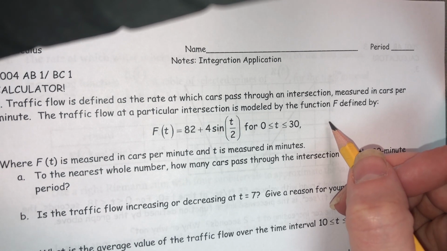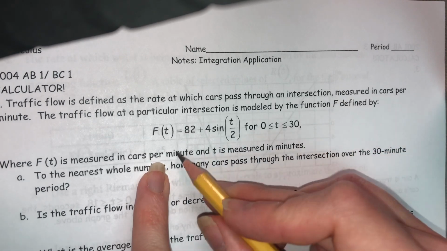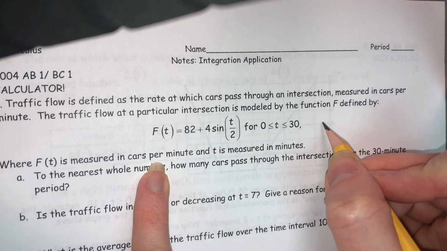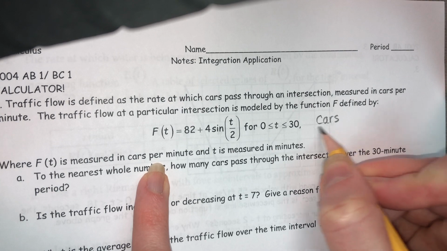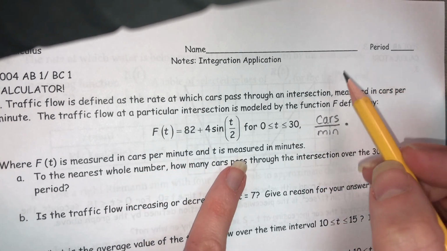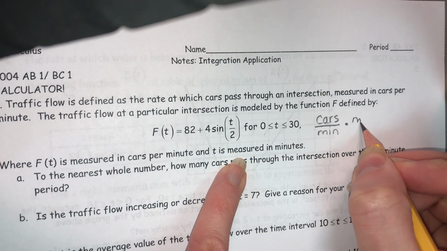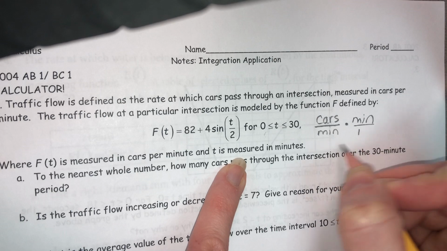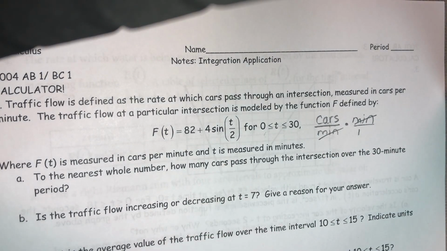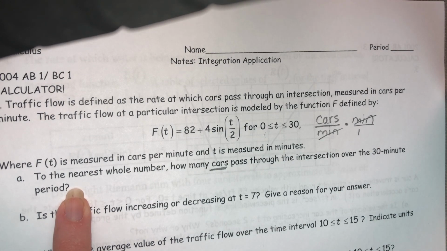The way you figure out the units for the integral is you take the units for the y value, f of t or f of x, which is cars per minute, and you multiply it by the units for the independent variable, which is time, here measured in minutes. Notice the minutes will cancel and you'll be left with cars. So when you integrate this, you get the number of cars.